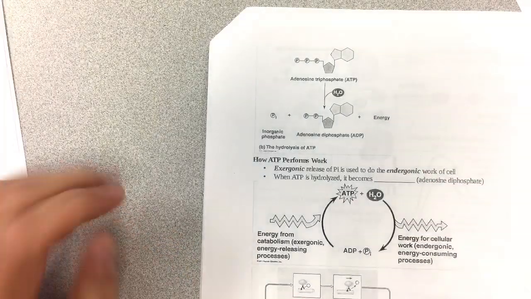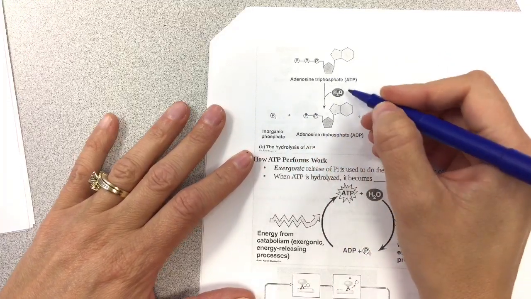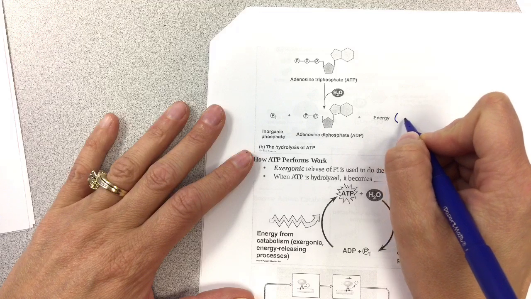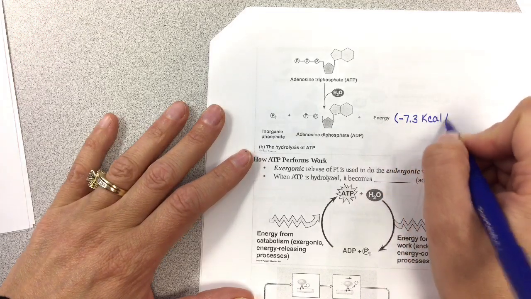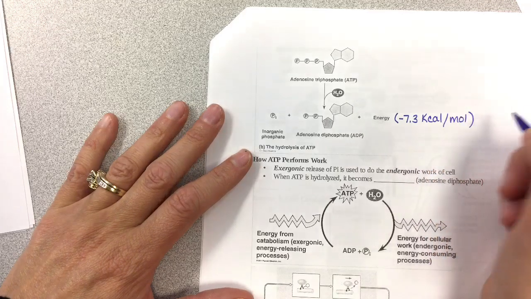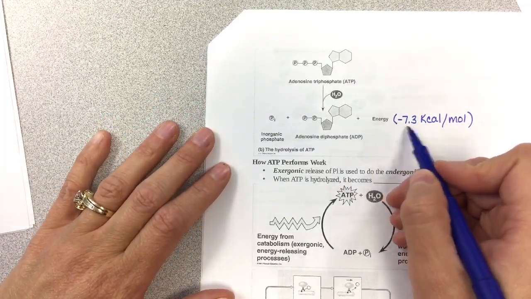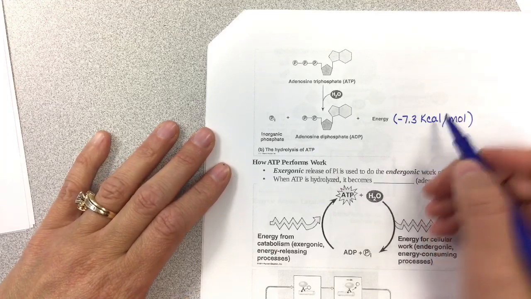And that actually releases a certain amount of energy. So this is an exergonic reaction, and it releases energy, and the amount of energy is negative 7.3 kilocalories per mole. And so the negative means it's exergonic and releases energy. 7.3 is how much energy, and this is the units, kilocalorie.